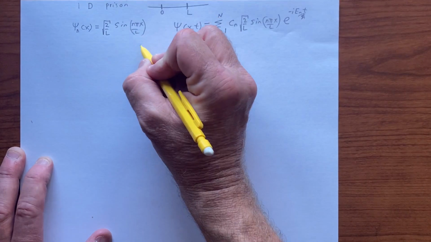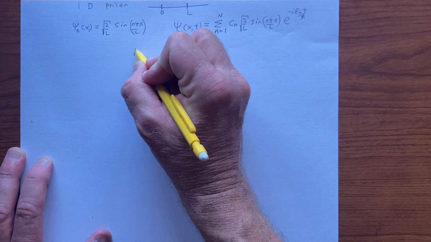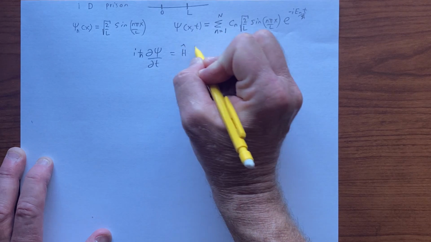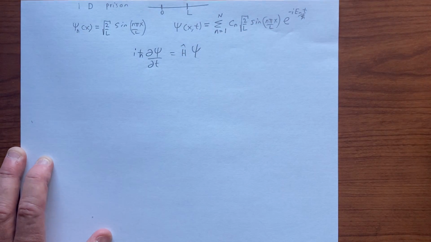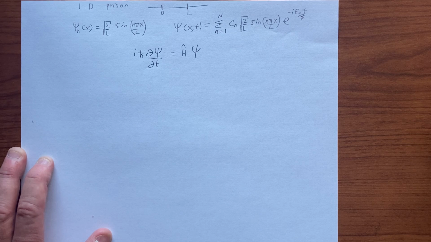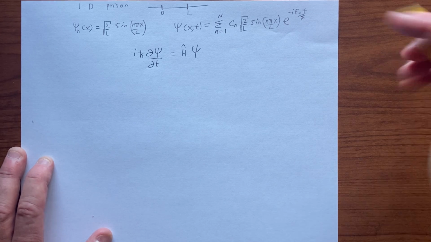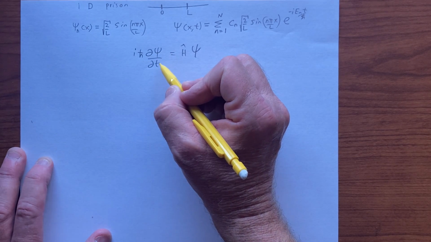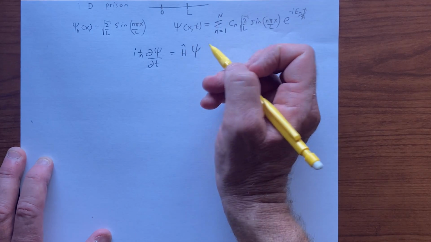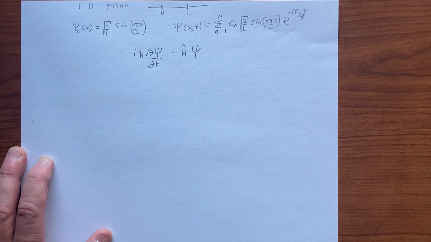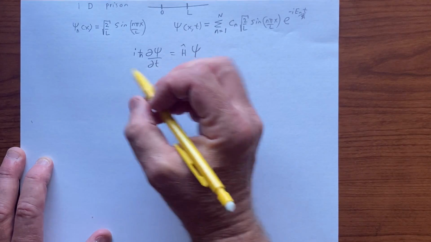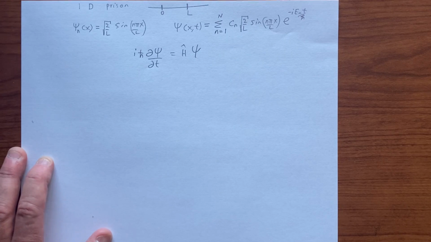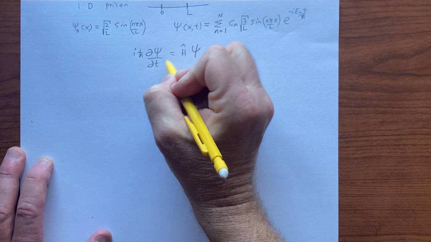And let's remind ourselves that this is a solution to an equation that looks like this, where this is the Hamiltonian operator. And basically this is telling us that the rate at which the wave function changes everywhere in time depends on the energy. So the Schrodinger picture has the wave function changing everywhere in time according to this prescription.